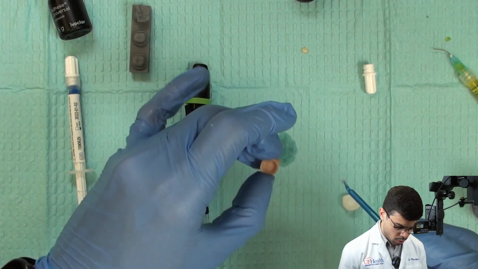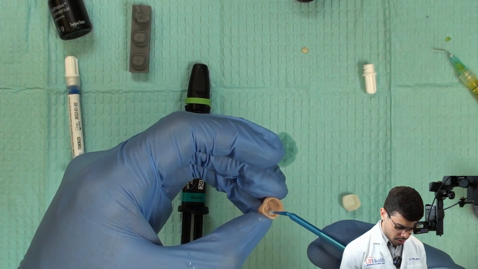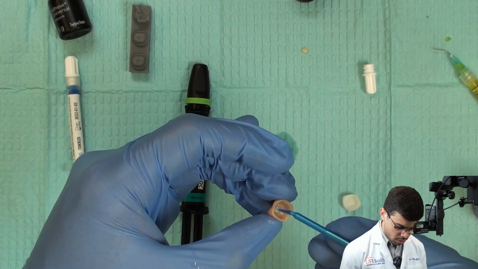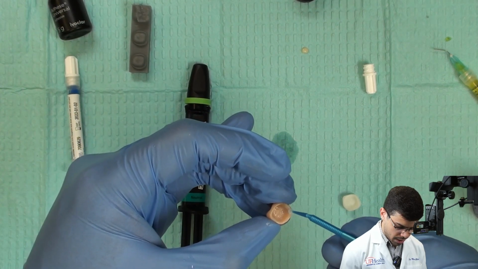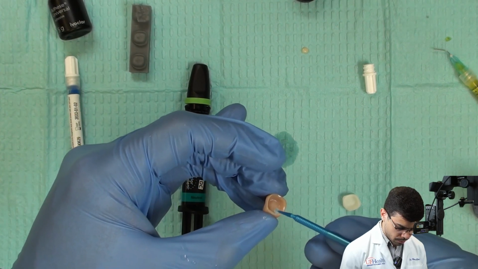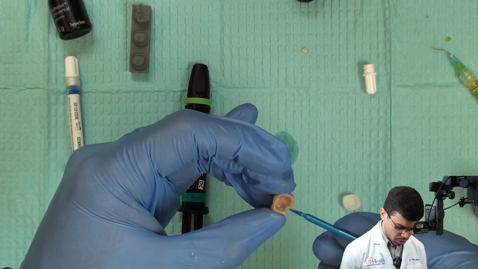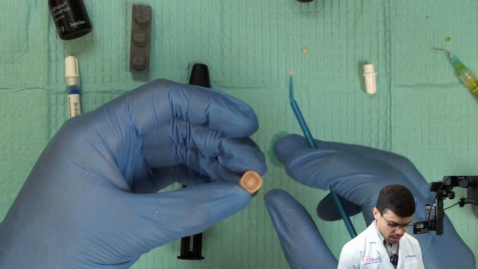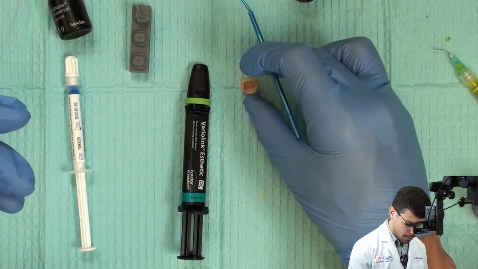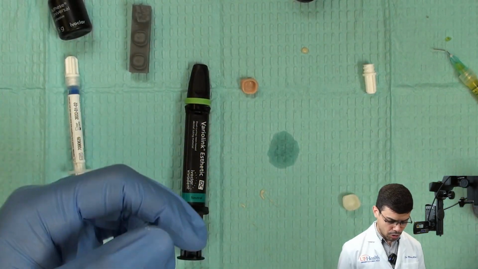This is enough. You don't want to have a very thick layer of monobond, okay? So now you're gonna apply. You don't have to scrub very hard. You just need to make sure that it's in contact to everything, and then you let this sit aside for 60 seconds. This will evaporate the solvent.